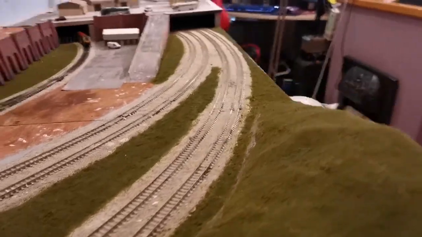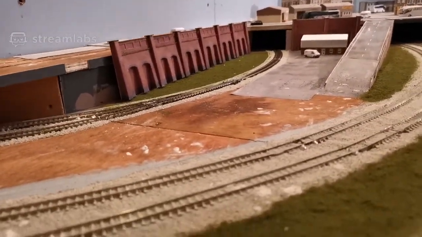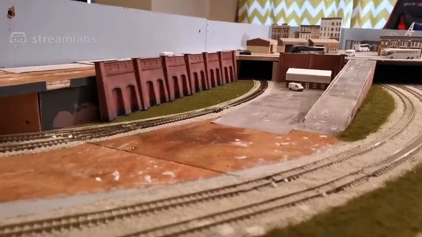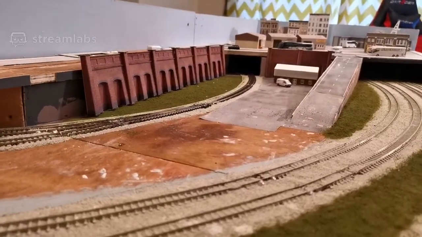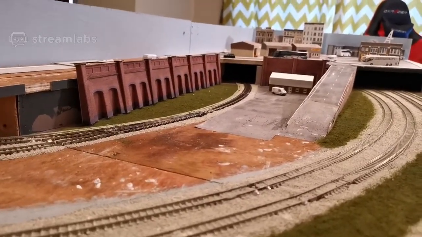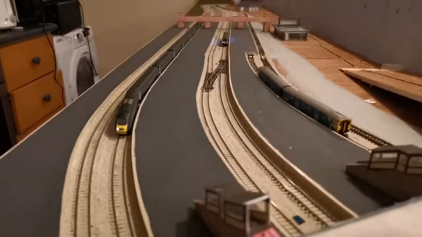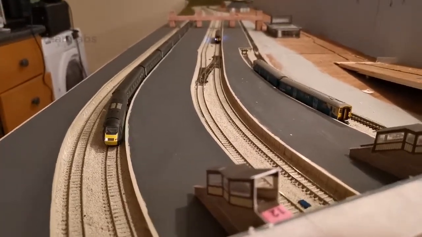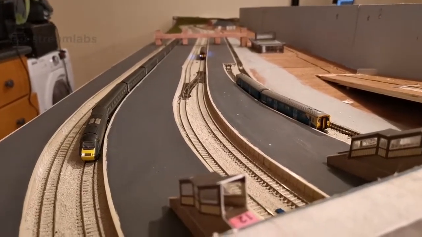As I say, that part of the branch line is limited to 30 miles an hour. And I've done that because prototypically it probably would have been 30 with such a sharp corner and going over a set of points at a junction. I decided to set it to 30. And here we go, there's our ex-London HST stopping service. Again, limited stop, doesn't stop often.